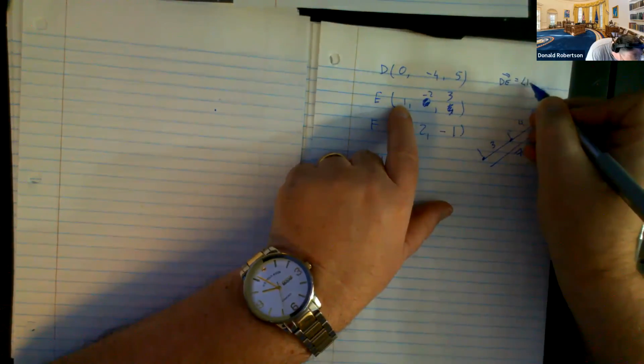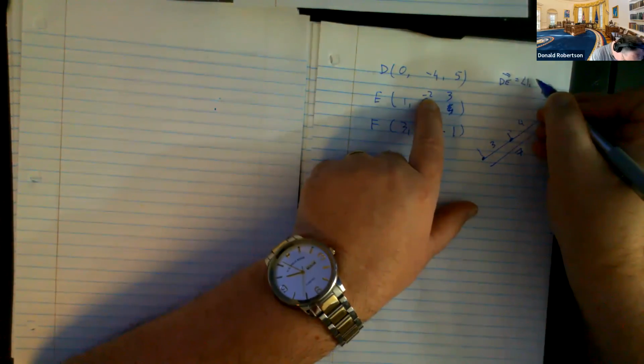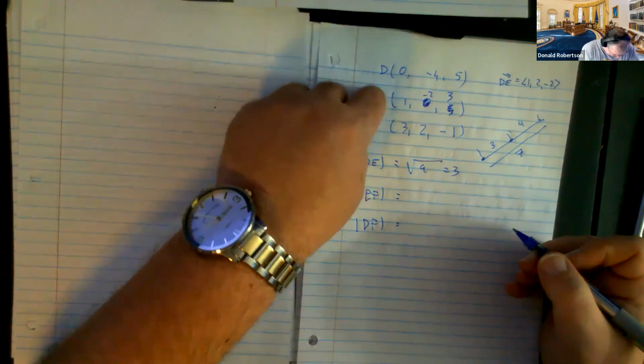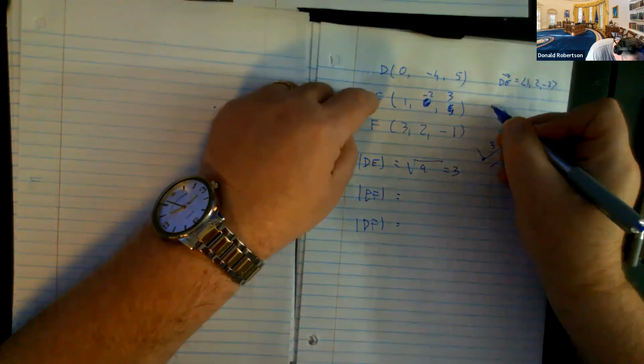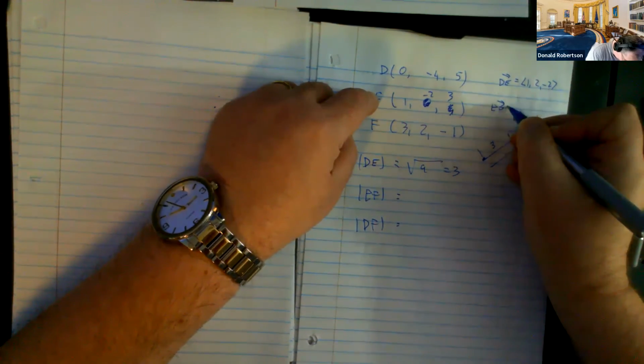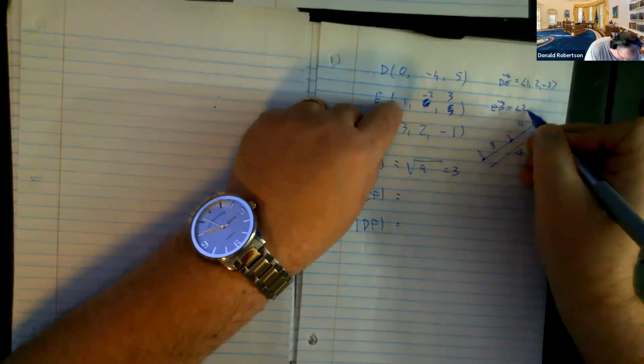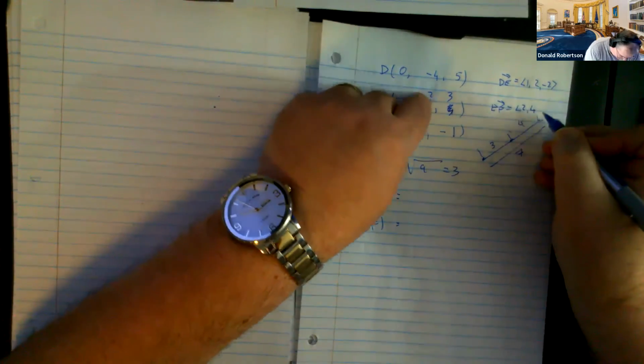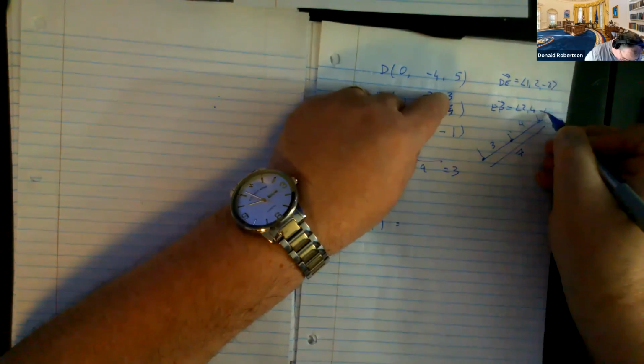So to get the DE, I first have to find the vector DE. And that's going to be 1 take away nothing, -2, that's that guy, and 3 take away that guy's -2. And that ends up being the square root of 9, which is 3. Now that's DE. If I now do, say, EF, 3 take away 1, that guy take away that guy, and that guy take away that guy, I get that.